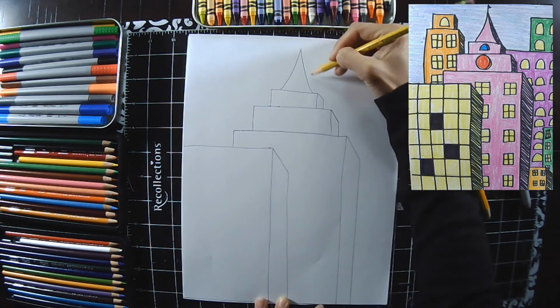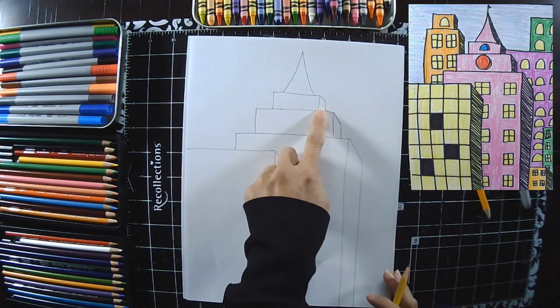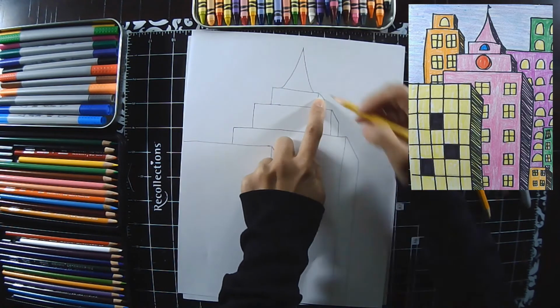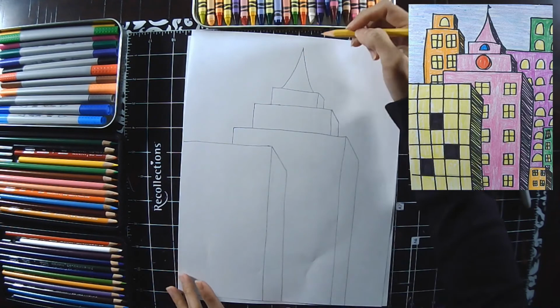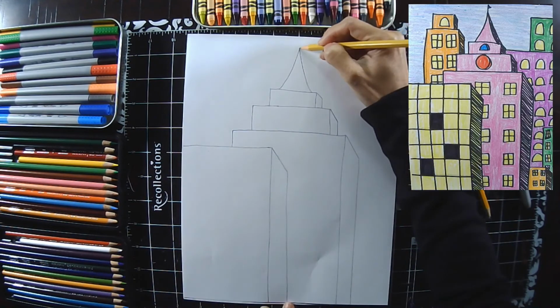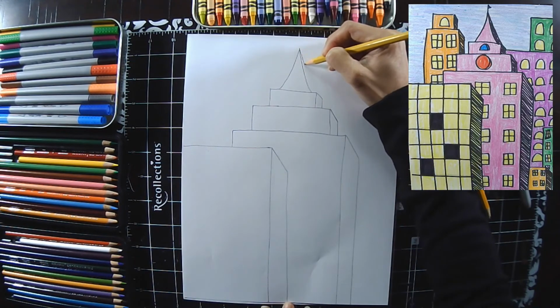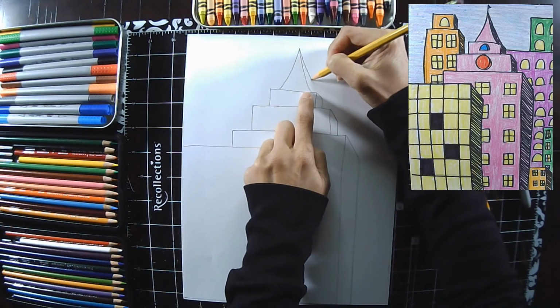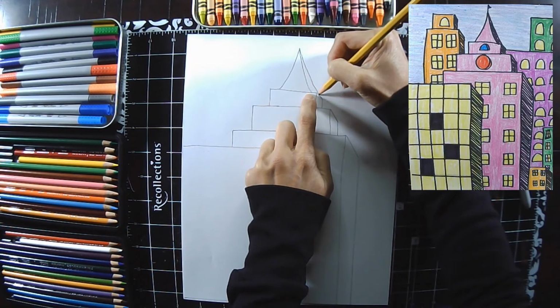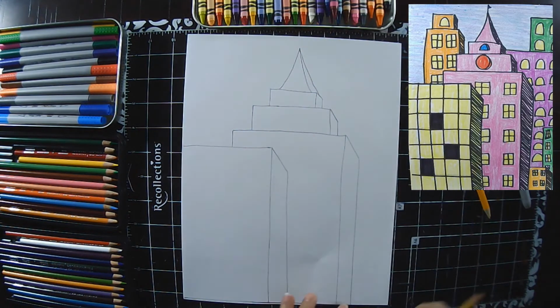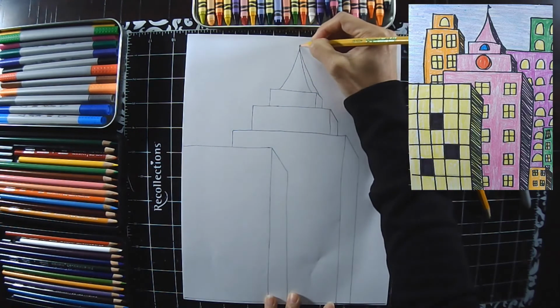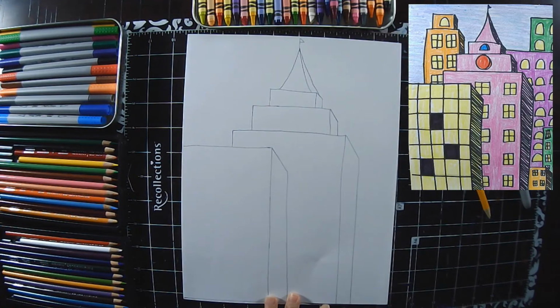And even in the triangle, we're going to have this line, or an almost diagonal line, that's going to help create that 3D look, okay? So let's start here, and as we are bringing it down, we want to go a little bit away, not too much, so that happens. And if you have room at the top, you can put a flag. I'm going to put a very tiny flag.